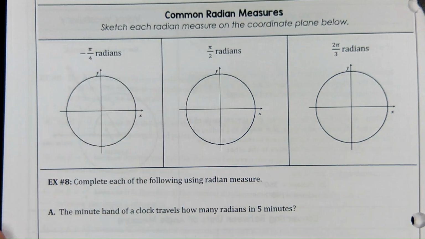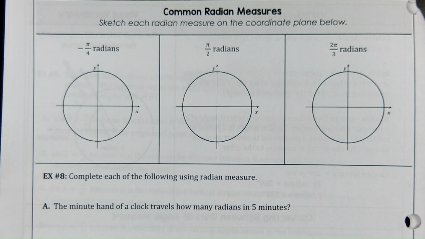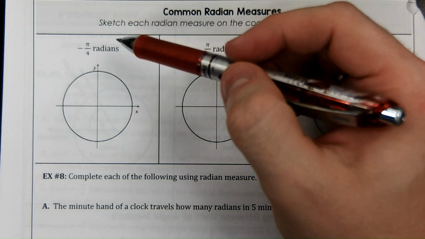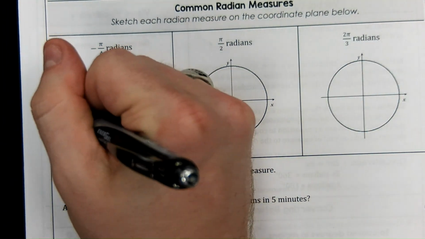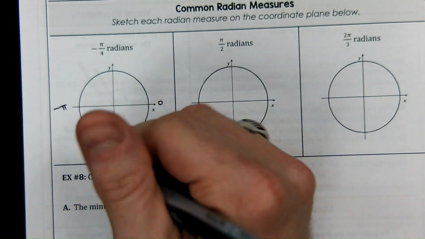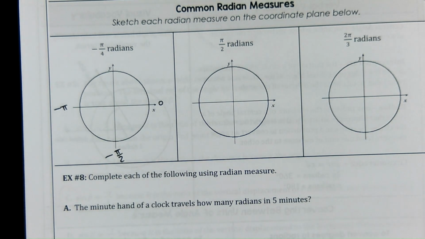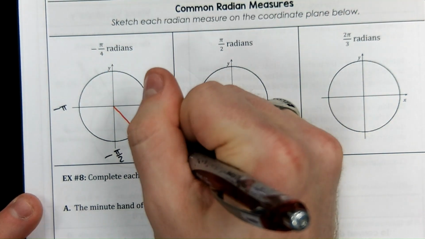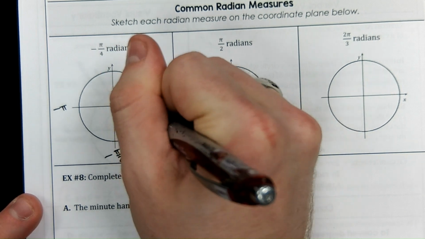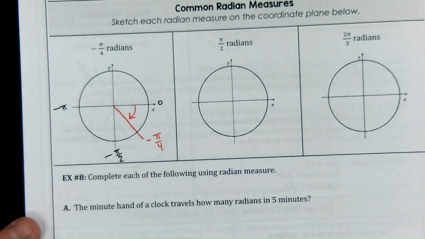We're going to sketch negative pi over 4 radians. Negative? What makes an angle negative? Clockwise motion, opening the wrong way. That means if this is 0 radians, this is negative pi radians, because I'm going clockwise. That makes this negative pi over 2 radians, and halfway between 0 and negative 1/2 would be negative 1/4. There it is.